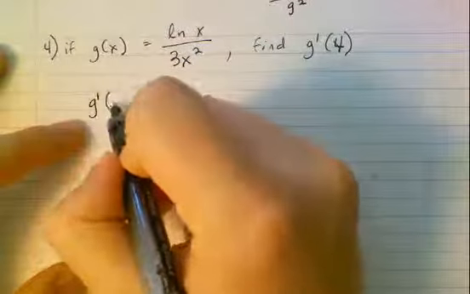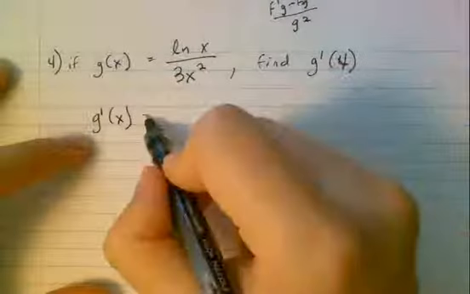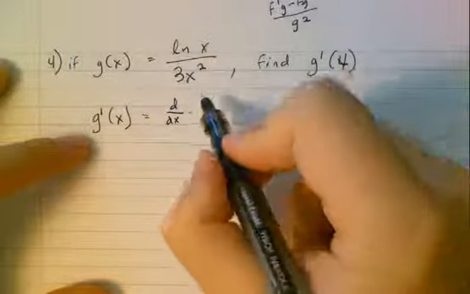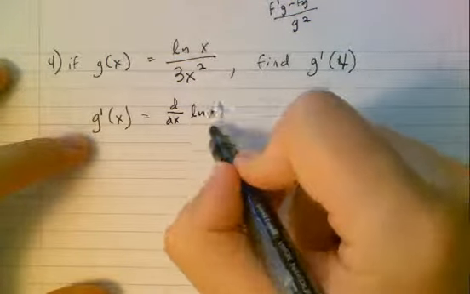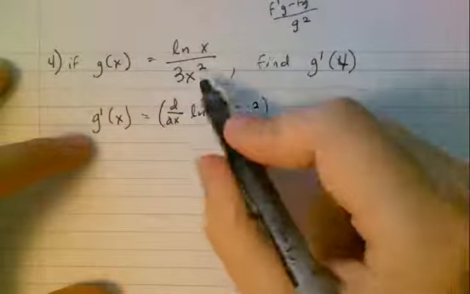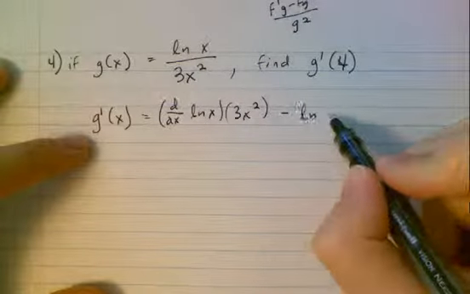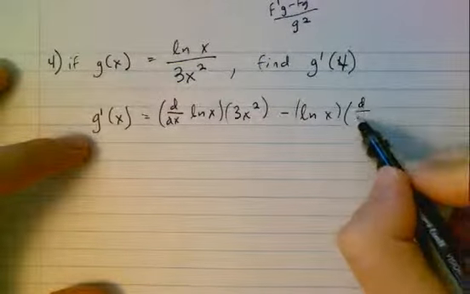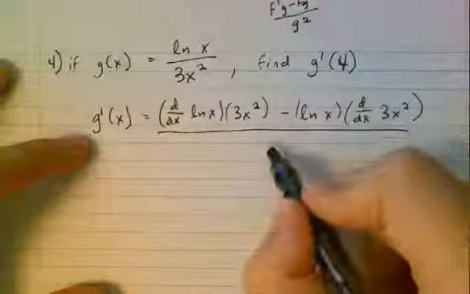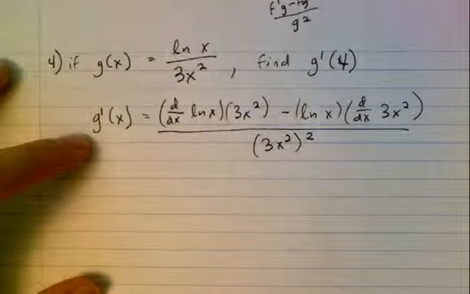So we start off with the derivative of the top, the natural log of x, times the bottom, then we subtract the top times the derivative of the bottom, all over the bottom squared.